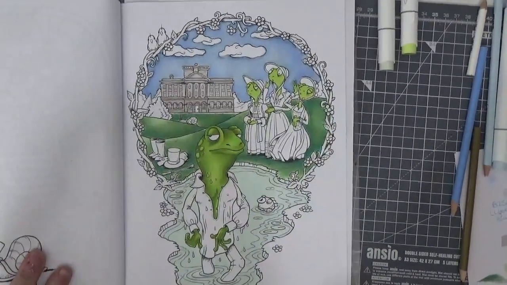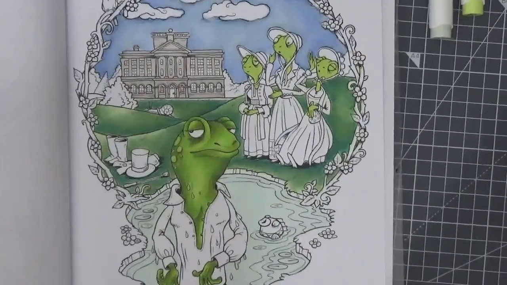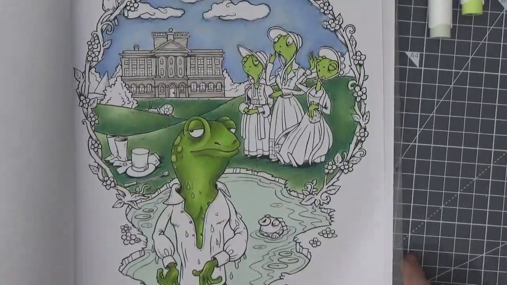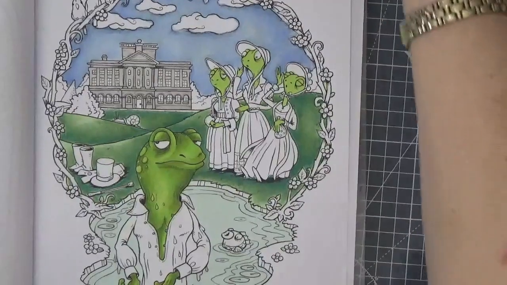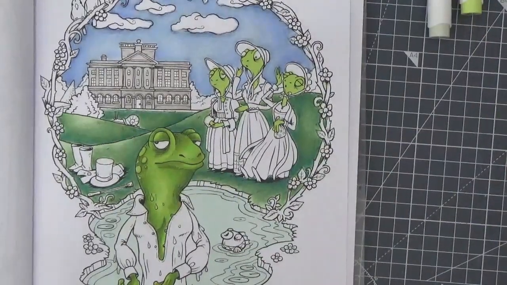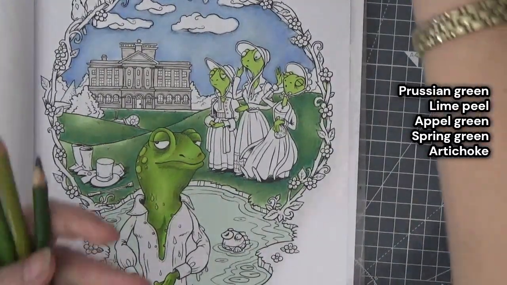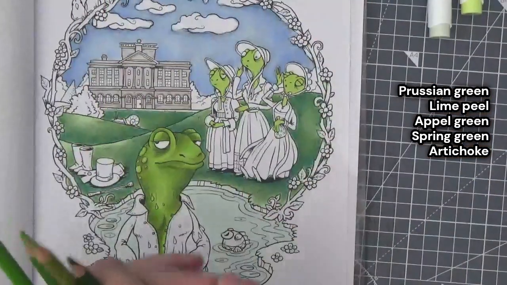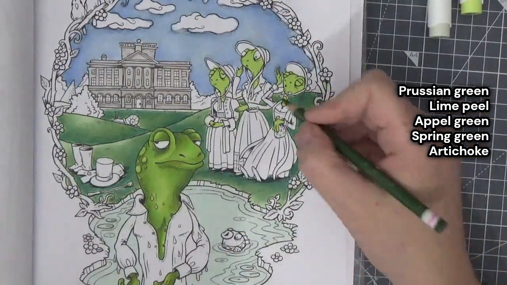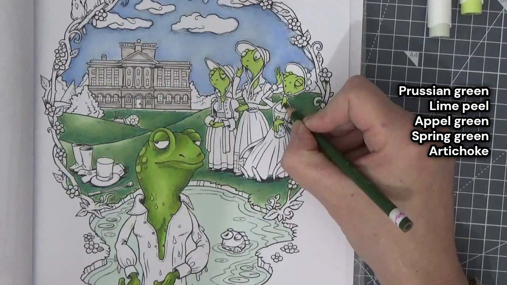Okay, grass is done. I'm going to bring you in a little closer so we can do these ladies' faces. So I've got the same colours we had for Mr Fogherty and we're going to stick with that because it works.